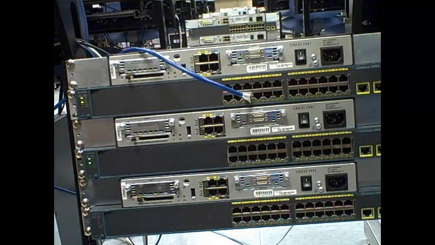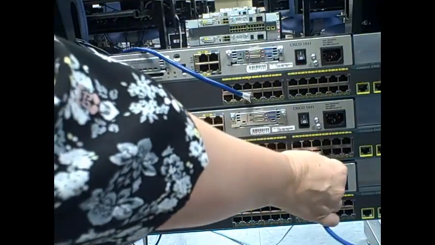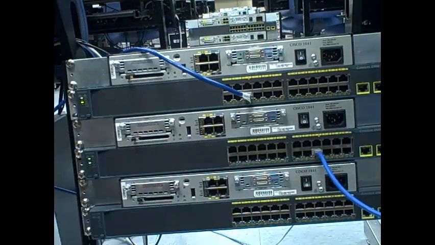And then it tells me that switch 2 is plugged into FA0/18. So with that Ethernet cable, I'll plug it into FA0/18. And that one will also flash orange.